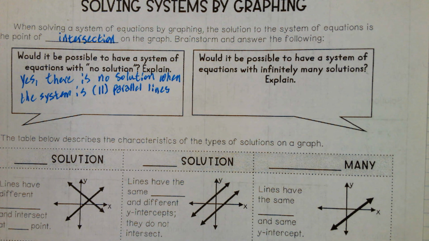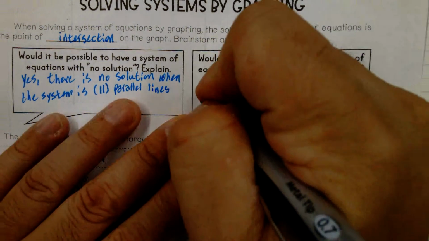What does this appear to be? Yeah, both lines are overlapping, right? That's when you have infinitely many solutions. How many points are there on a line? Infinitely many. And if they're all overlapping, then every single one of those is a solution. And that's infinitely many.